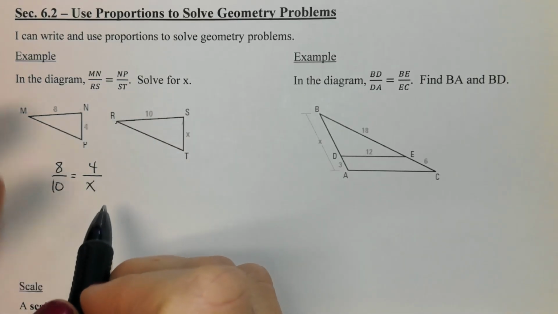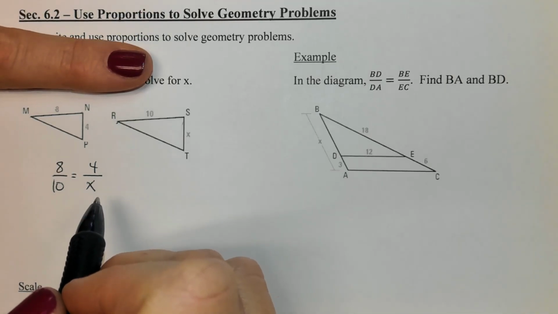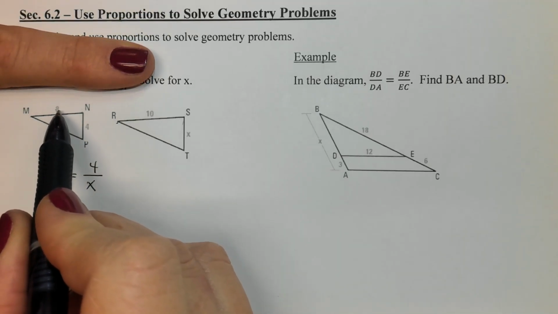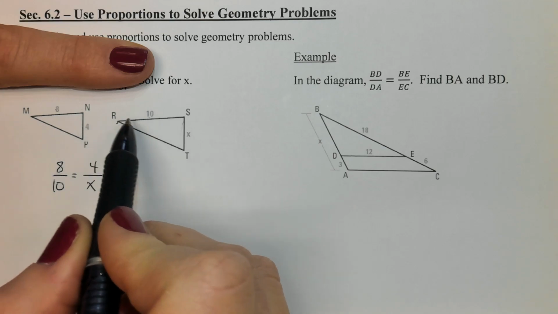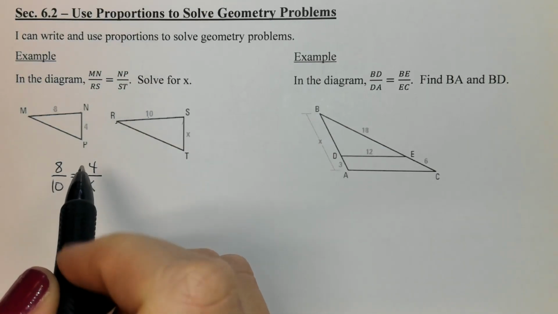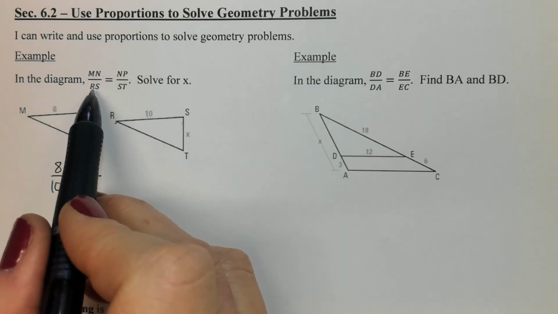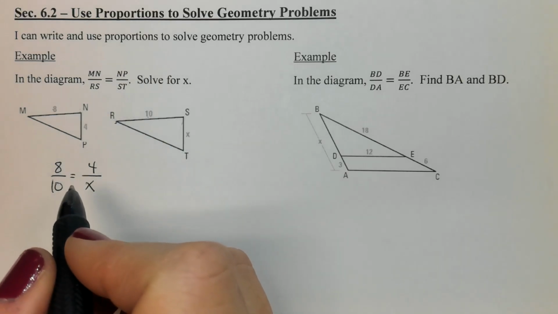Same concept kind of applies. Even if I didn't have this, we would still be matching up corresponding sides, so that 8 would go with 10, the 4 would go with x. So it's exactly what we set up, just using this proportion as a scaffold to get there.